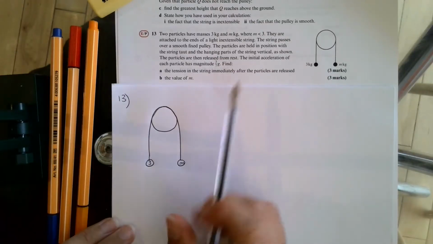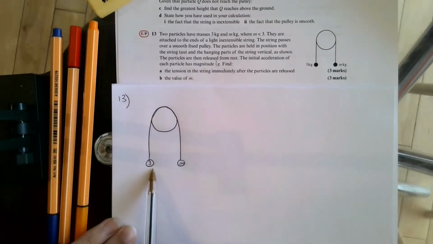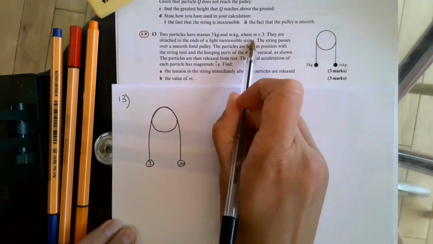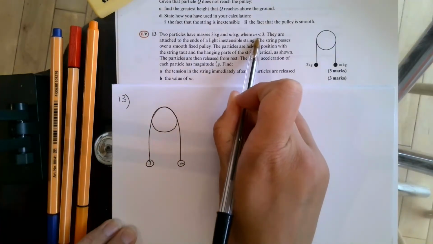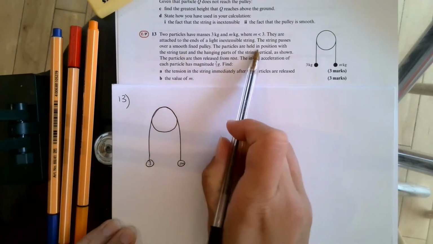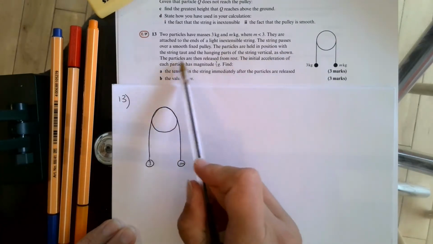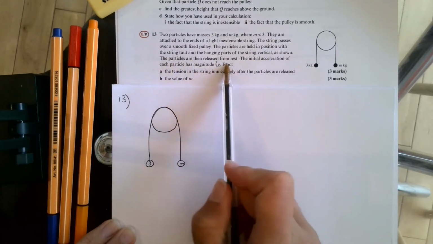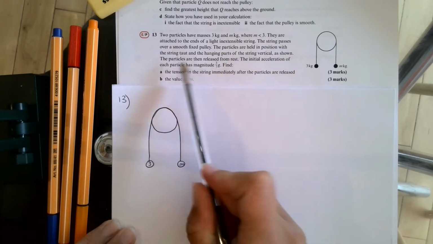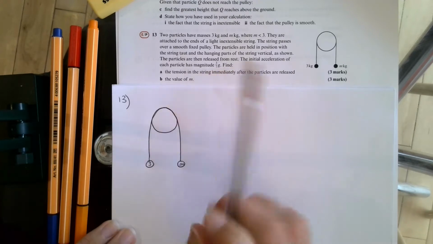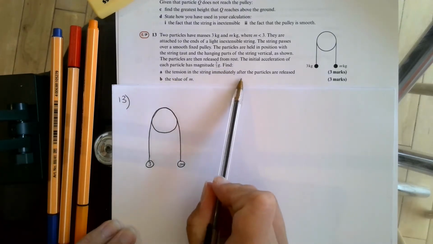Question 13 is another pulley question. So we've got this pulley, it's got a mass that is 3 kilograms on one side and a mass that is m kilograms, and they tell us that m is less than 3. They're attached to the ends of a light inextensible string, it goes over a smooth pulley, particles are held in position, and it's released from rest, and the initial acceleration of the particles is 3/7g. Find first the tension in the string.